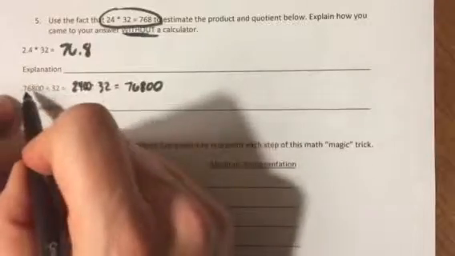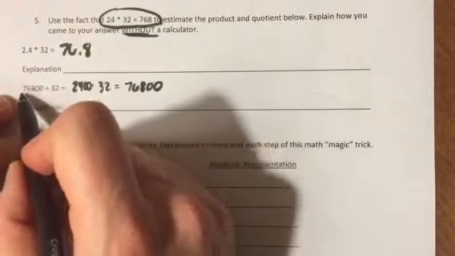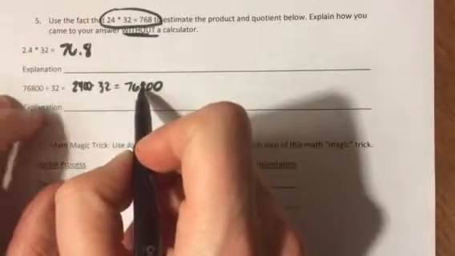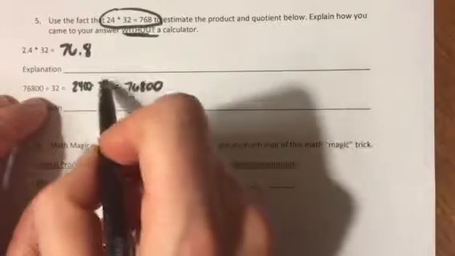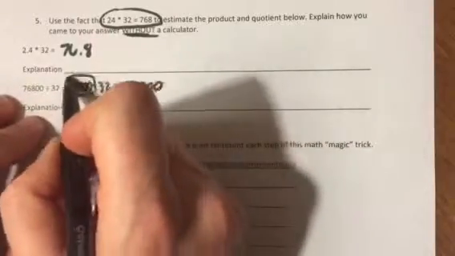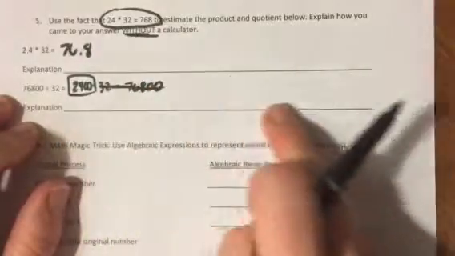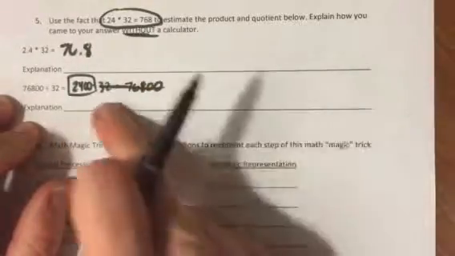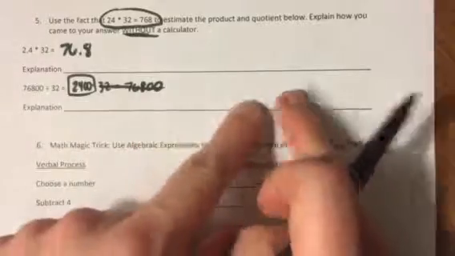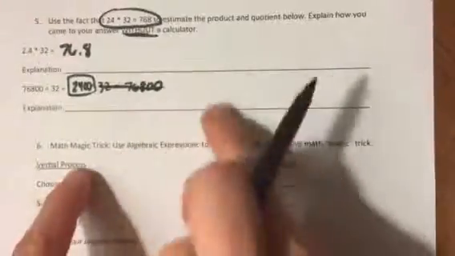So then when I'm looking at going backwards, 76,800 divided by 32 is going to equal 24,000. So again, you can write your explanation in words in any way that makes sense to you, but make sure you write it out in words.